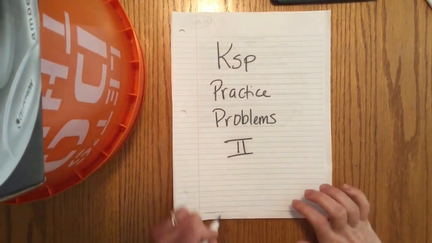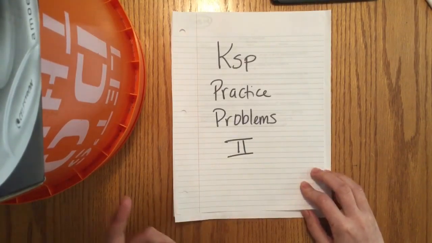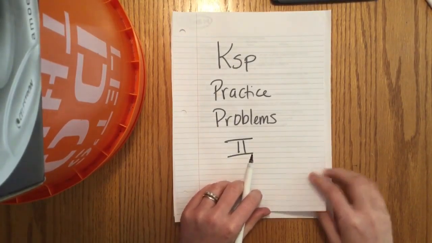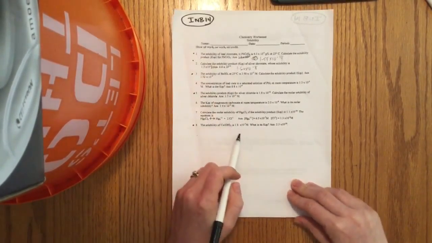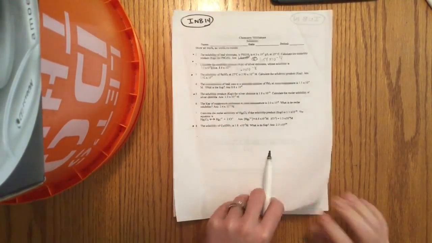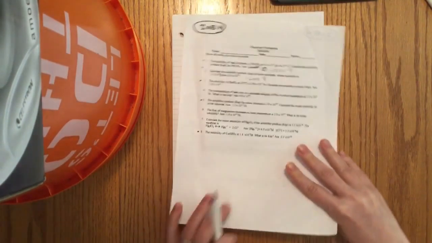Okay, so this is Ksp Practice Problems 2, and this is just further review of your homework for tonight. We're going to be looking on Interactive Notebook page 14, and you have a worksheet. In the previous video, we talked about some of these problems on the back of the worksheet. Now we're going to be looking at this side.